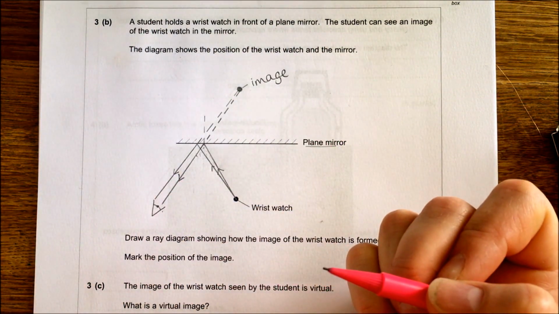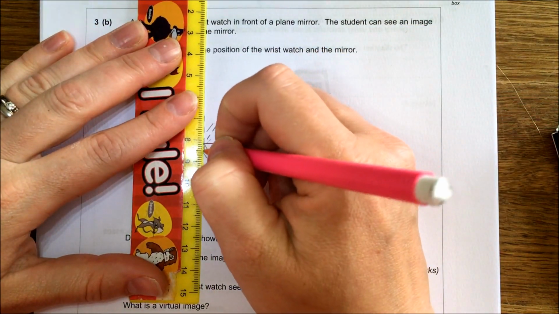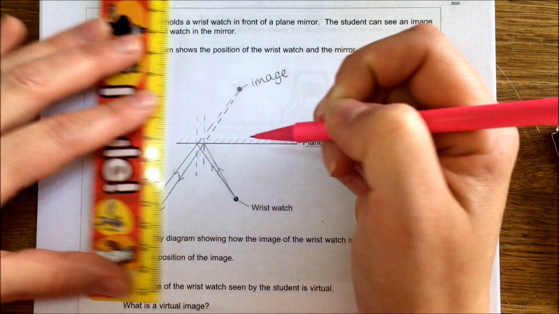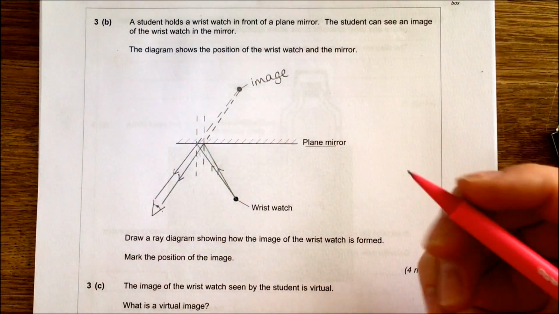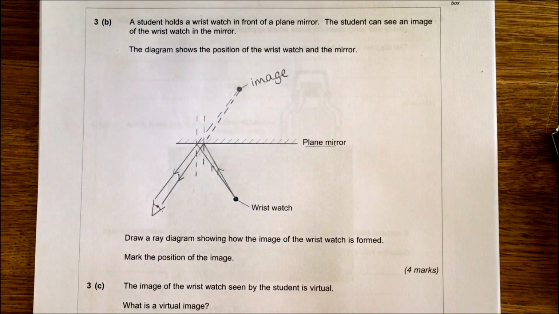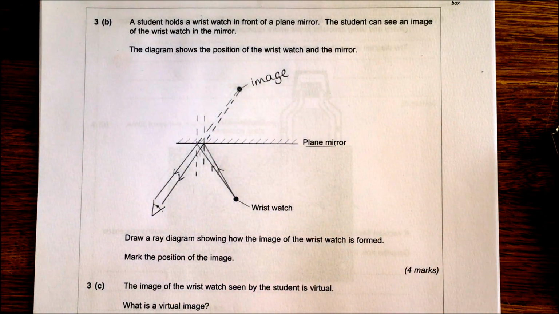I've labelled my arrows. Okay, if you want to add in a normal line for both of these, then you can do as well, but there is no need for that. But it would help show the examiner that you understand where the I and the R go and that they are equal. So I think it's good practice to add those in. And we can see the dotted line going back to the image. So that is how you would draw an image in a plane mirror.